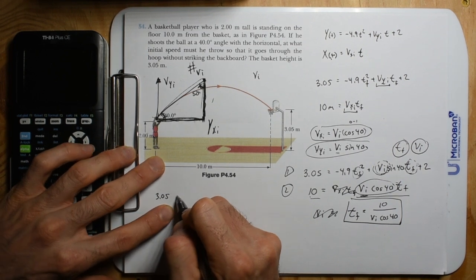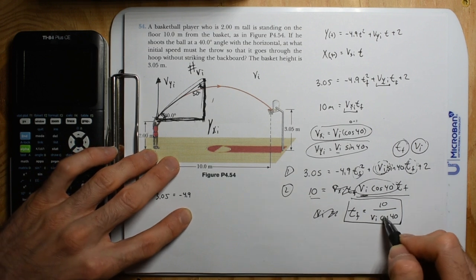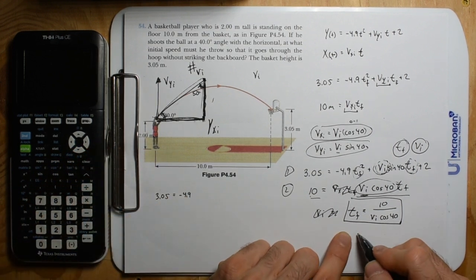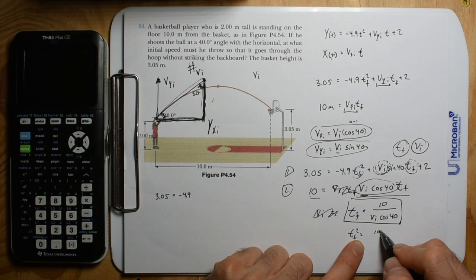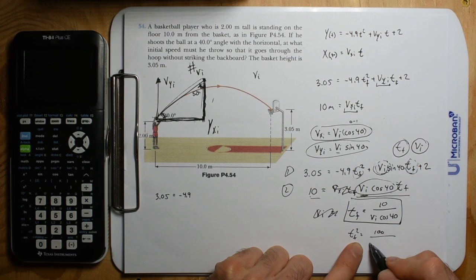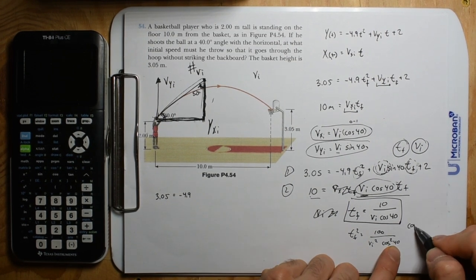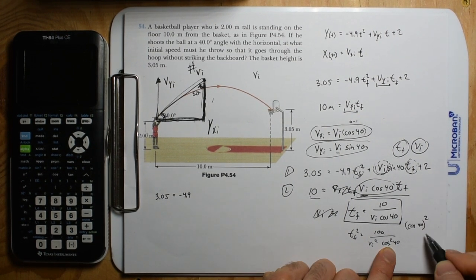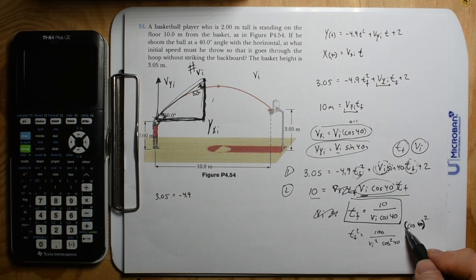So we're going to go 3.05 is equal to negative 4.9, and then we're going to square this. I'm just going to square it right now. T final squared is 100 divided by Vi squared cosine squared 40. You don't have to write it that way, but you could definitely do this. It will probably make sense to most everyone, and I would prefer if people did this.